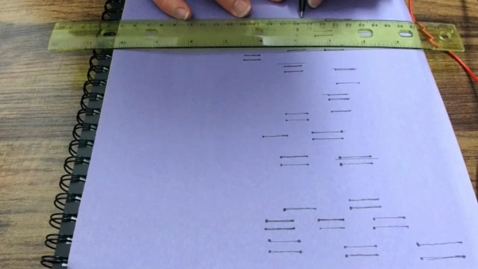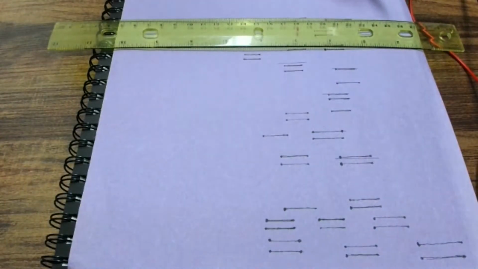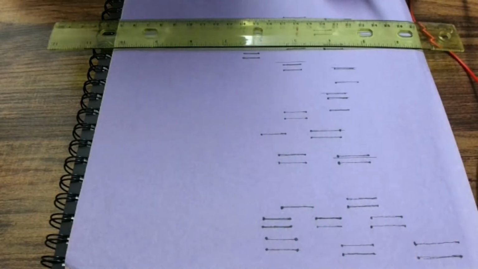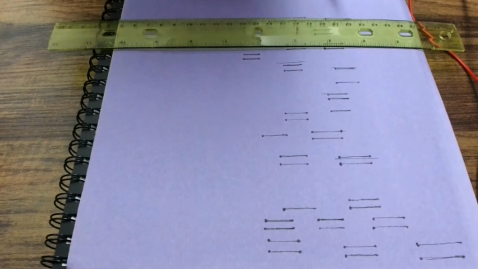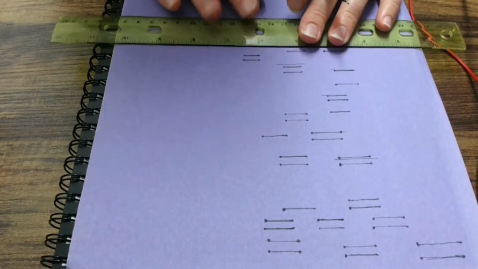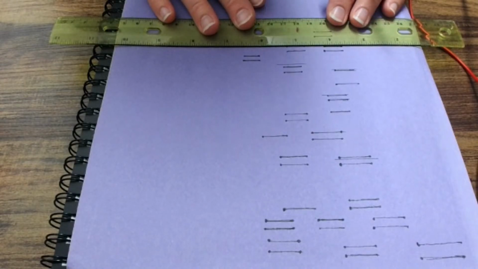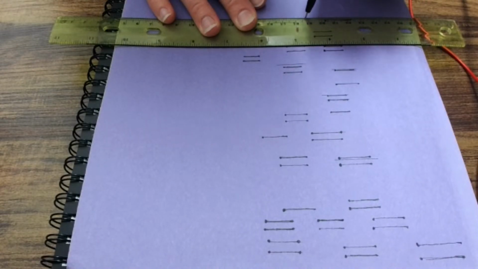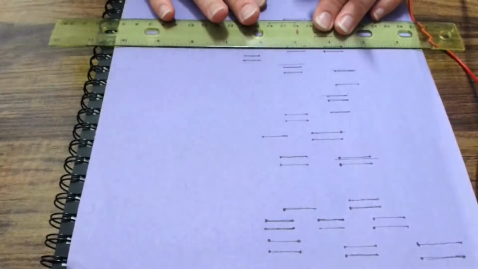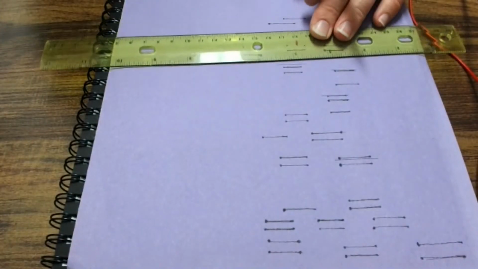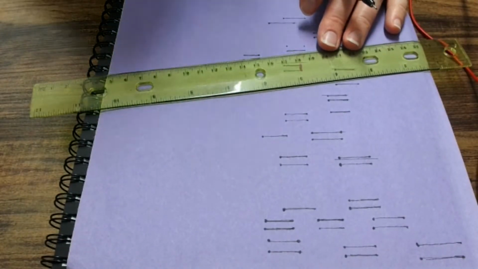Oops. There we go. Straight line. Ooh. Should be a straight line, but now I'm wondering if it's a little too high up. Oh, it was straight. Okay. Oh, man. Alright. Cool.